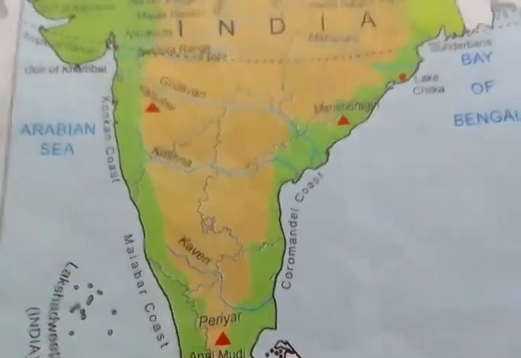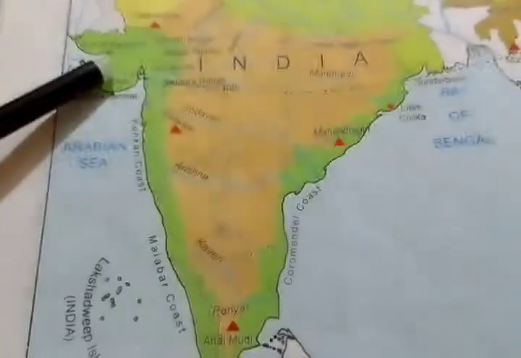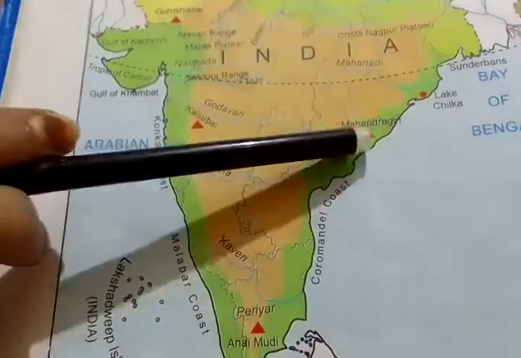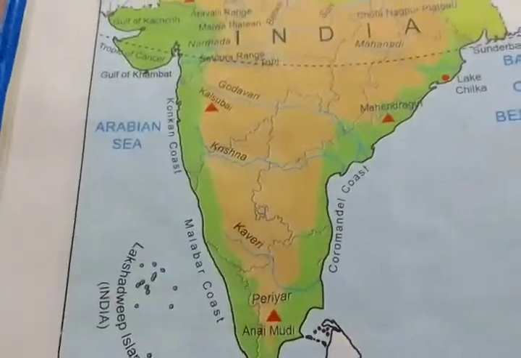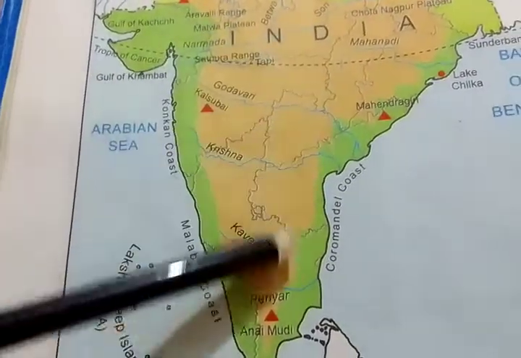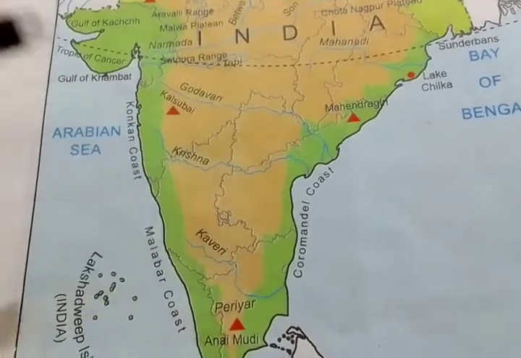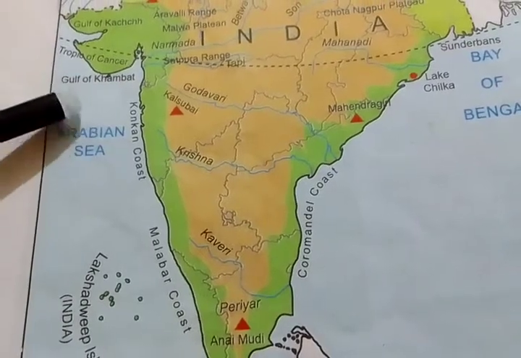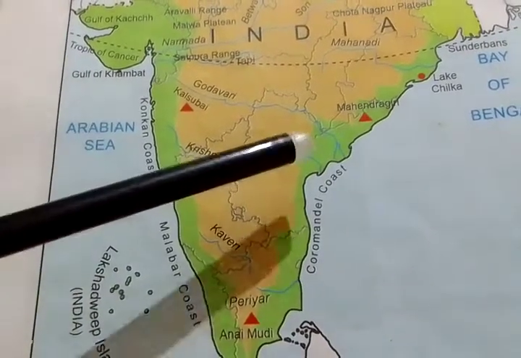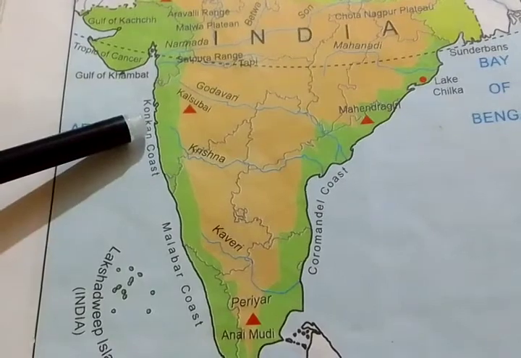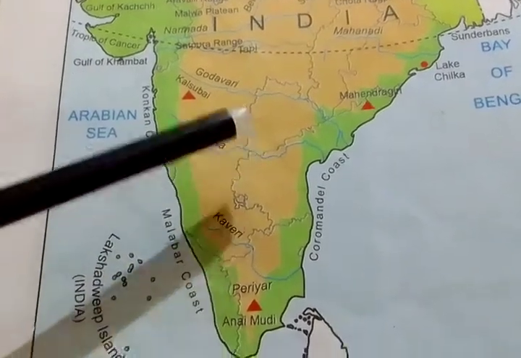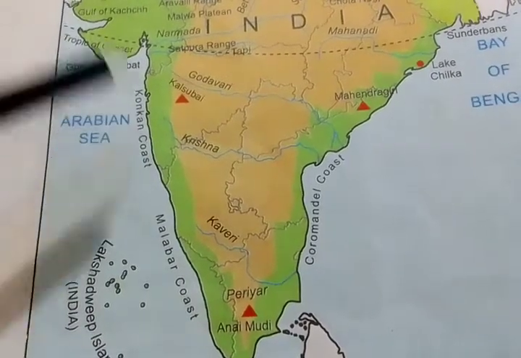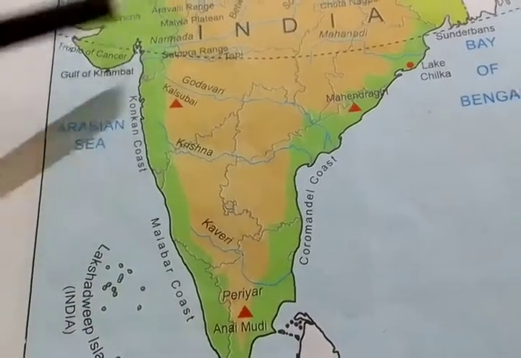Now, the coastal plains. You can see here this green part, the coastal plains. The Deccan Plateau is this triangular part, brown colored. The Deccan Plateau is surrounded by narrow coastal plains on the east and west. The western coastal plain is a thin strip of coastal plain with a width of 50 kilometers.